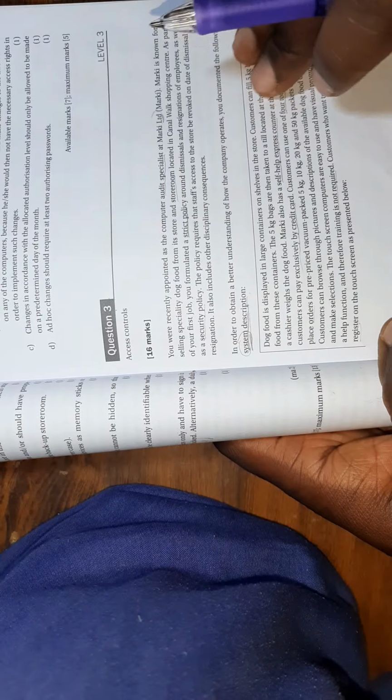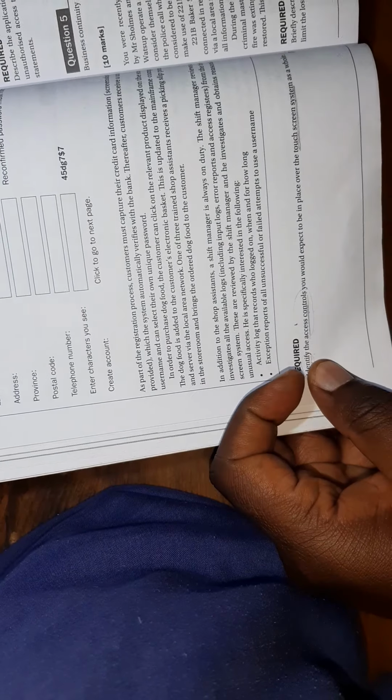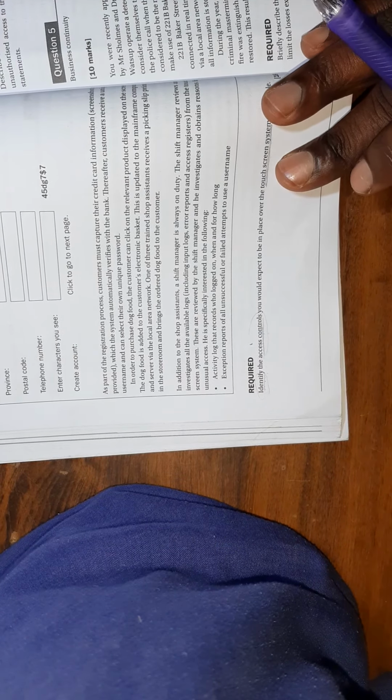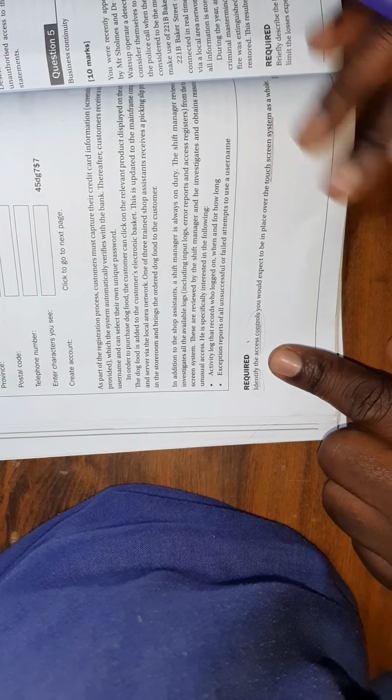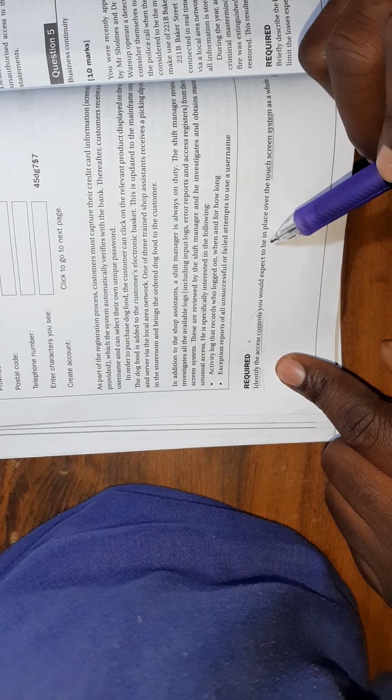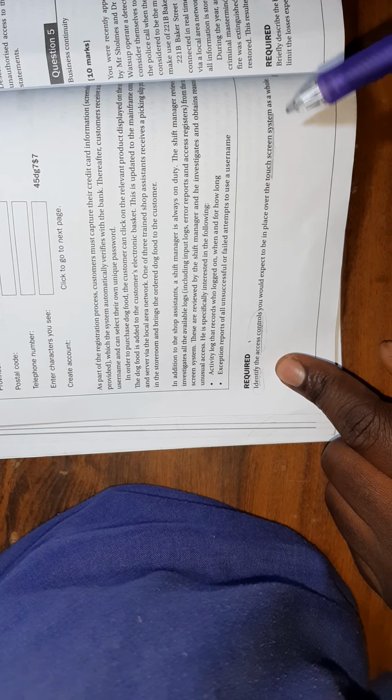This question is question 3, as I've said. But when you start questions, at your level, it's very important that you spend time. I think not even at your level, just spend a little bit of your time in the planning. Understand what is required. So in this case, they're saying that we must identify the access controls you would expect to be in place over the touchscreen system as a whole.